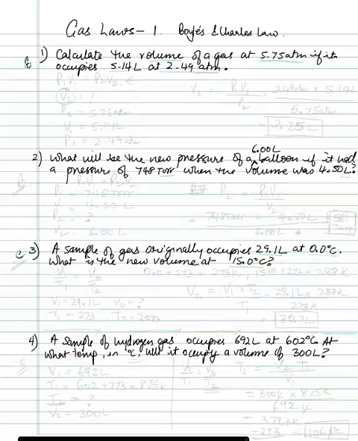Let's solve some problems for Boyle's and Charles' law. The first one, which is Boyle's law, is: calculate the volume of a gas at 5.75 atmosphere if it occupies 5.14 liters at 2.49 atmosphere. Now remember, Boyle's law is P1 V1 is equal to P2 V2.